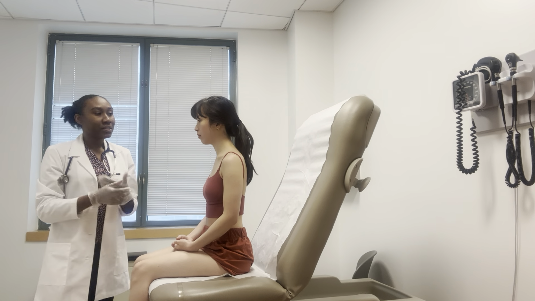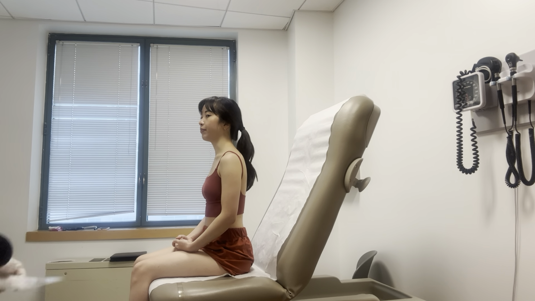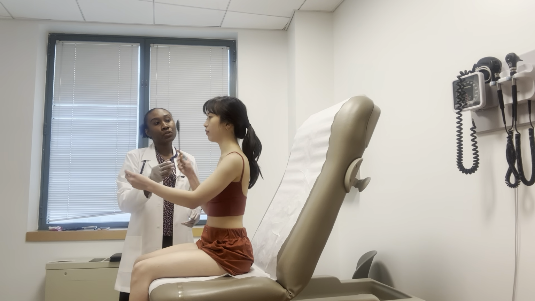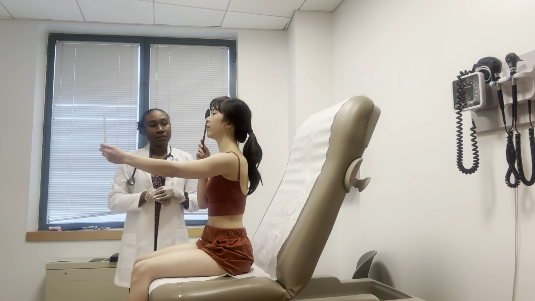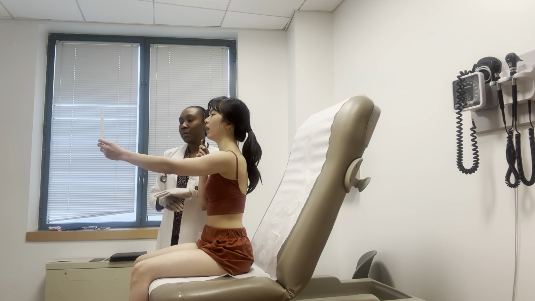And now I'm going to be assessing your eyes, okay? I'm going to be using this chart to do your visual acuity. You're going to cover one eye for me. Do you use any corrective lens? Yeah, contacts. You have it in? Yeah. Okay, great. So you're going to read the bottom line for me, starting from the left.